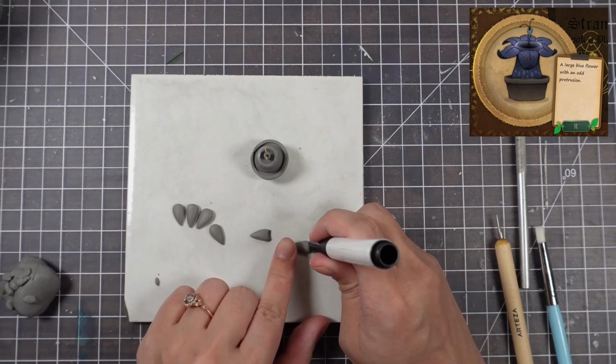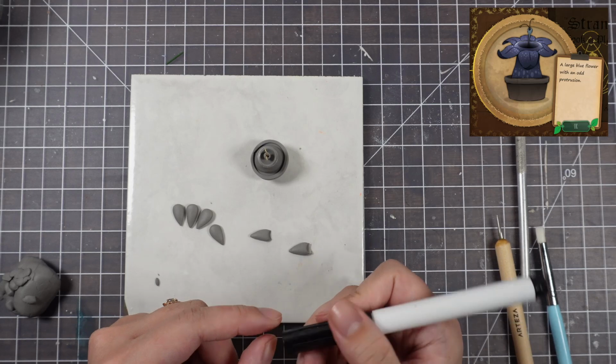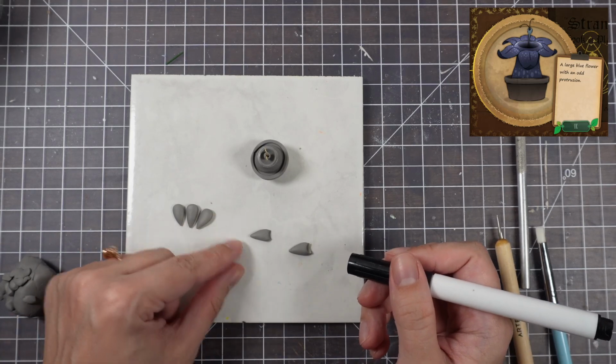I used a pen cap to cut out little half-moons in the petals so they'd fit nicely on the stem. Everything is a multi-purpose tool if you need it to be.